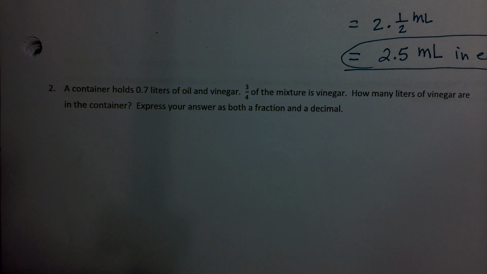A container holds 0.7 liters of oil and vinegar, so not a complete liter, only 0.7, 70% of a liter, right? So 3/4 of the mixture is vinegar. How many liters of vinegar are in the container? Express your answer as both a fraction and a decimal.